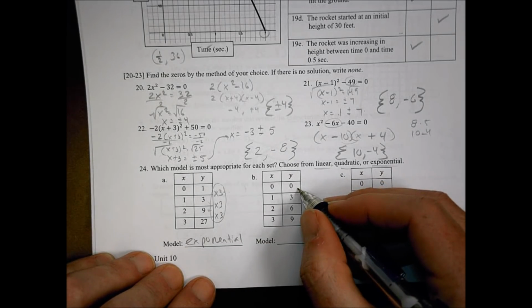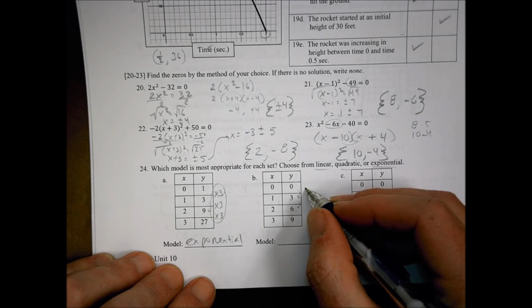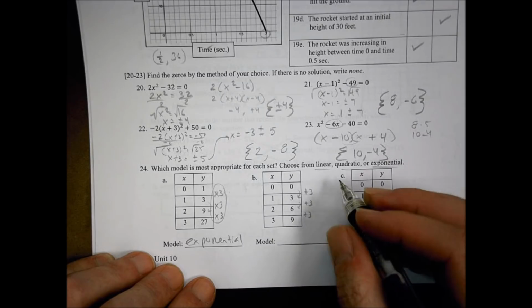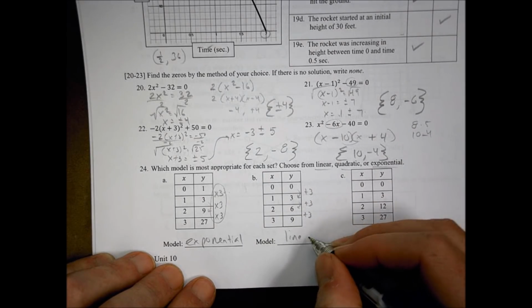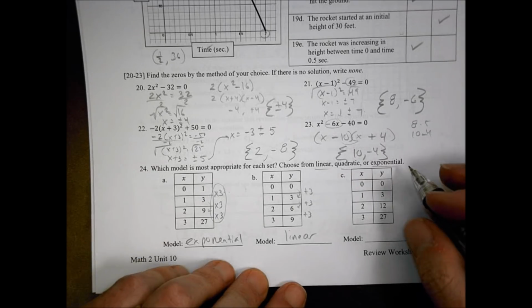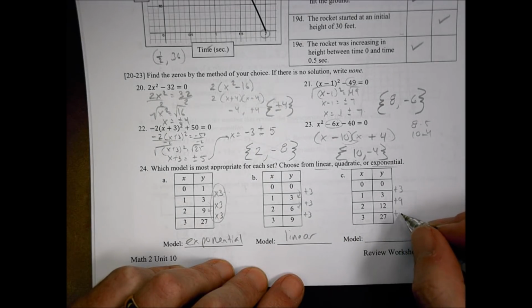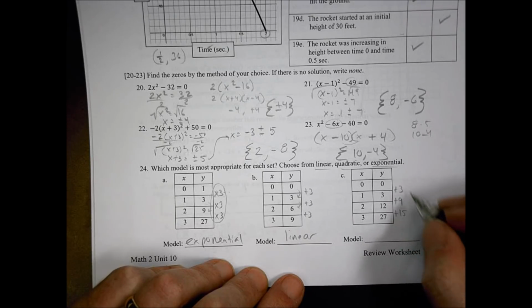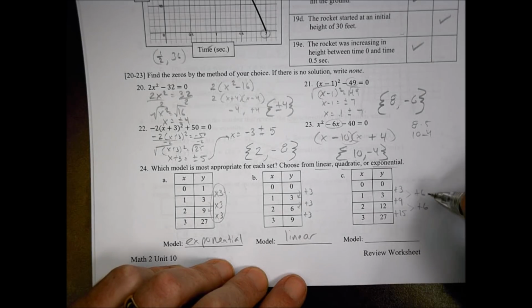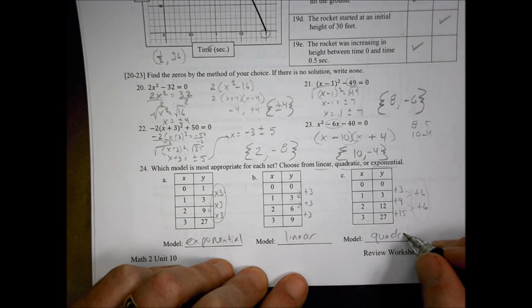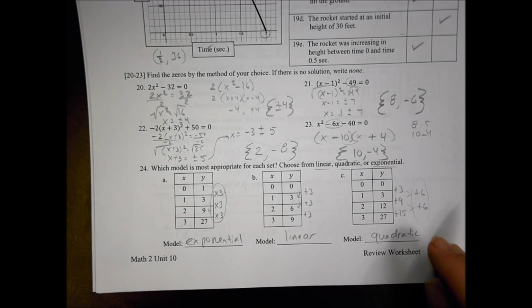Okay, on this one we're adding 3, adding 3, adding 3. So we're just adding 3 each time. So nothing changes, so that's going to be something that is just linear. Here we're going up by 3, and then we're going up by more, and then more. In this case, we're adding 3, and then we're adding 9, and then it looks like 15, right? So there's not a huge pattern there, but what happens between these ones, here to here and here to here? This is plus 6 and plus 6. And when you see a pattern in the second column, that tells you that you're dealing with a quadratic. All right, so that's that one.